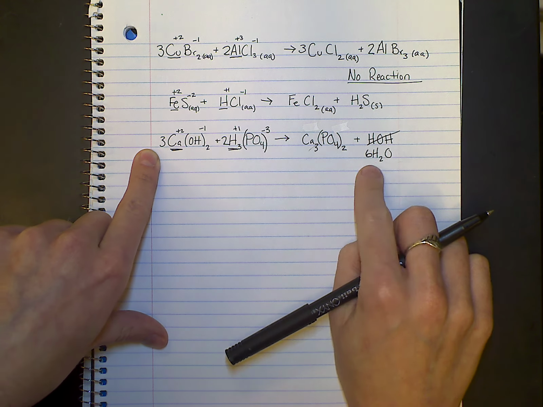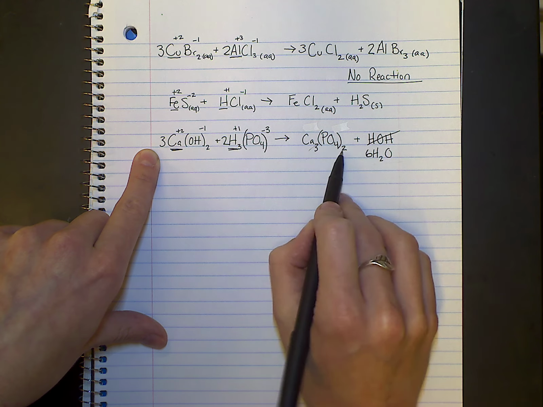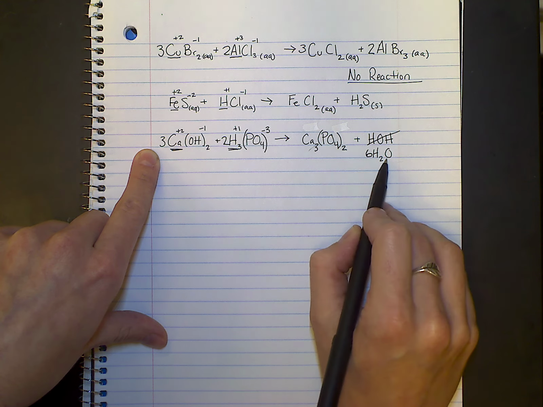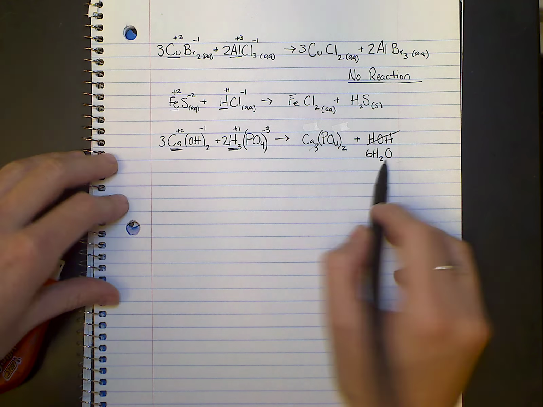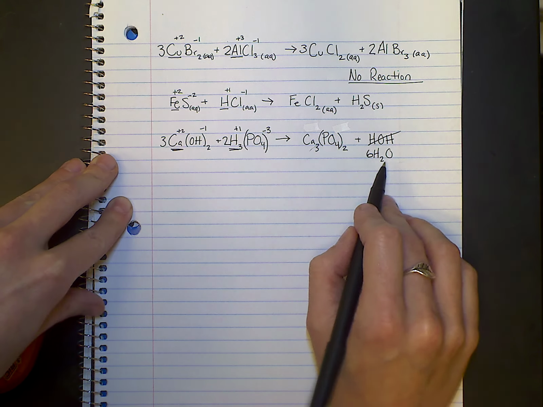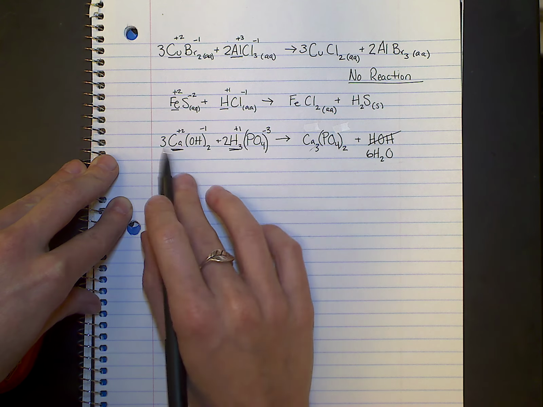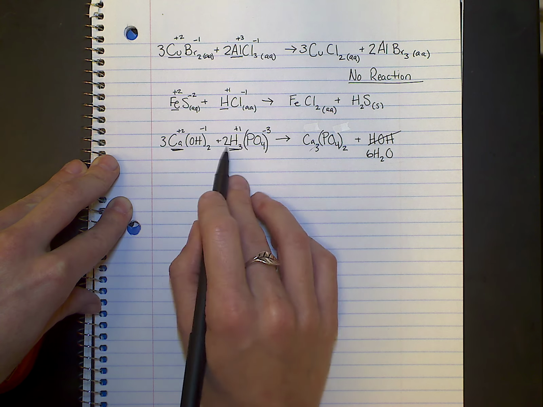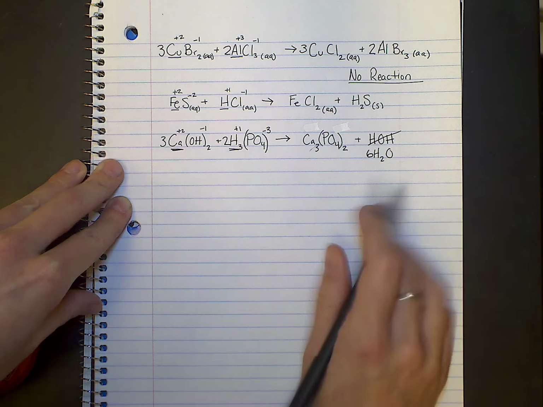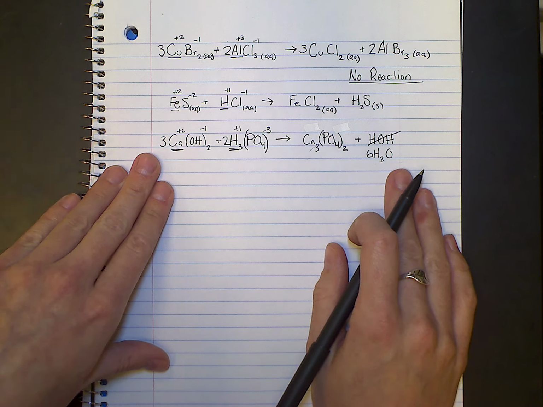And the last thing to check are the oxygens. So I have 8 oxygens here, and I have 6 oxygens here. So 8 plus 6 is 14. So that means we're going to have 14 oxygens over here. So that's 6 plus another 8 oxygens. So we're good on oxygens as well. So this is now balanced.